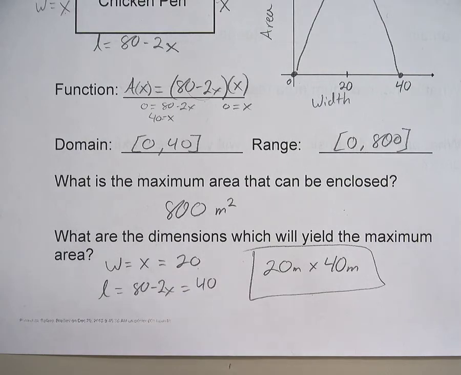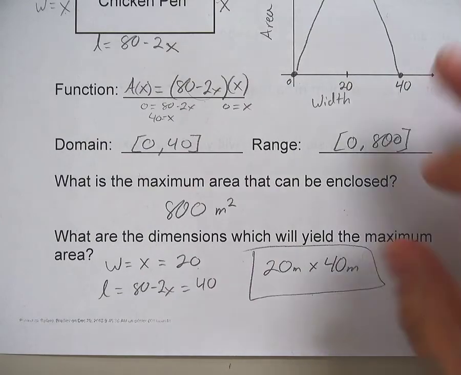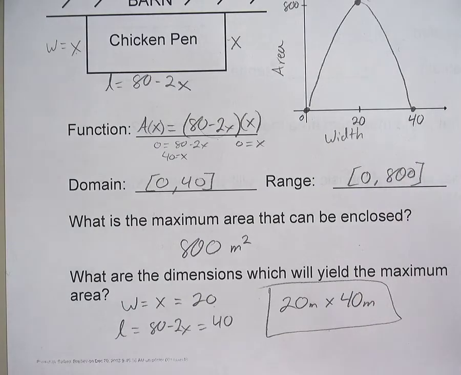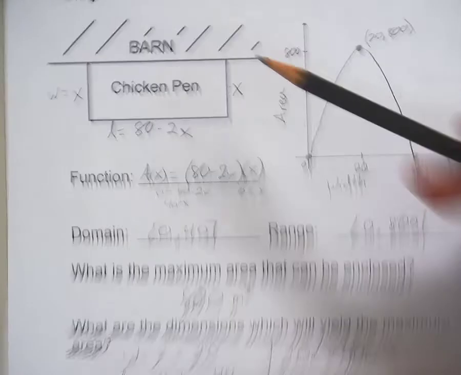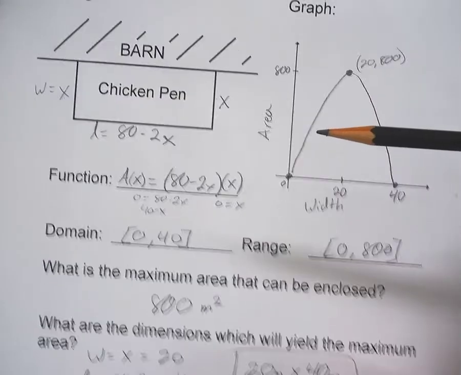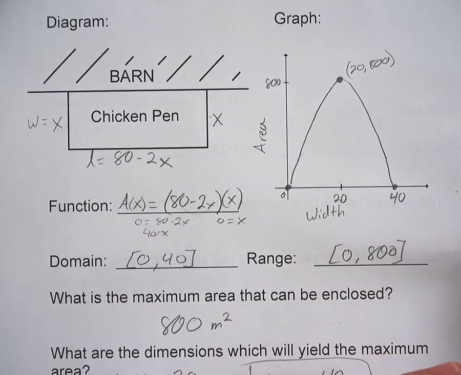Pretty important if you want to coop up a bunch of chickens. Actually, I did do this one time. I was actually raised on a ranch. My dad let me, I guess was the word for it. It was right about the time that I'd already graduated high school. I was in college. And we maximized the area of a chicken pen. We didn't use a barn for one of the sides, but that would have been smart. We just made a chicken pen and maximized the area.